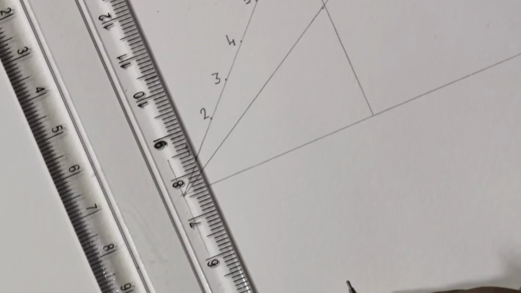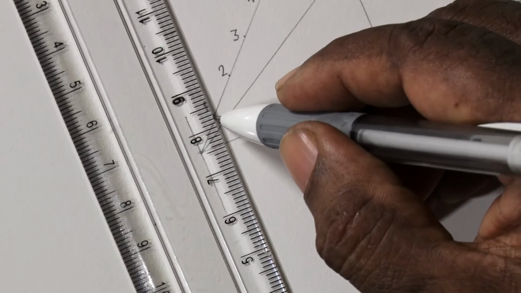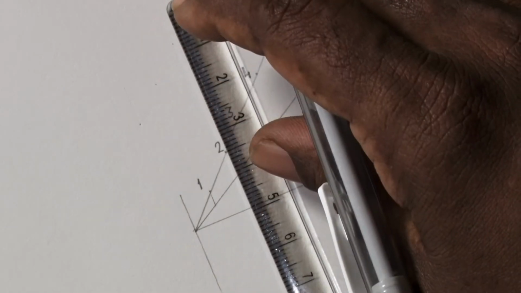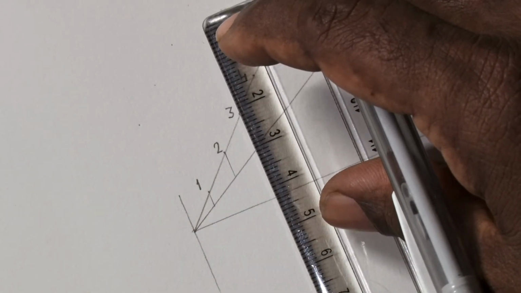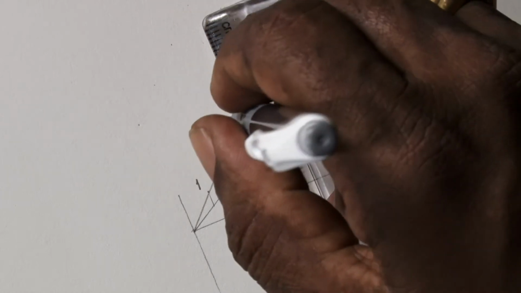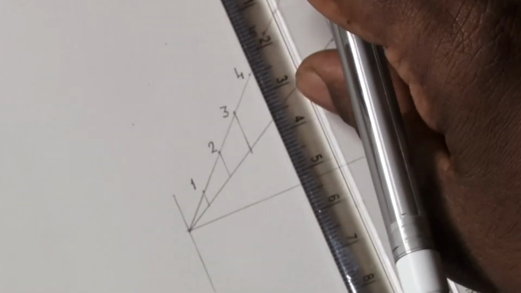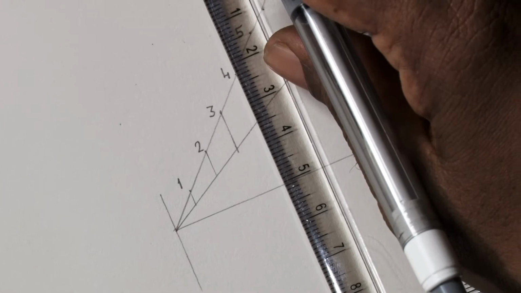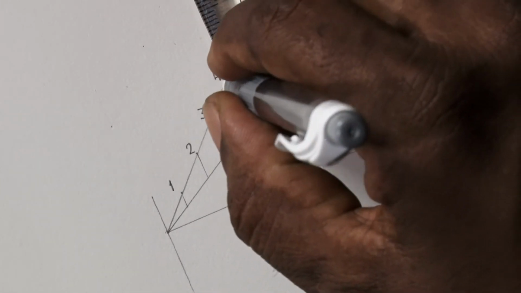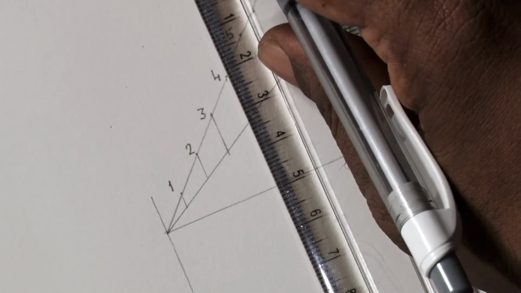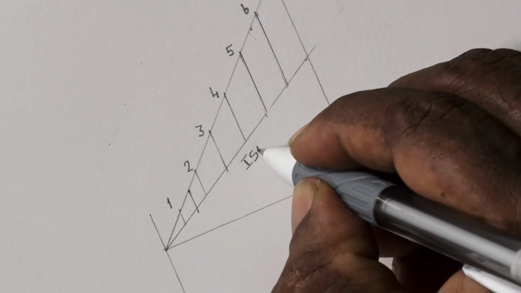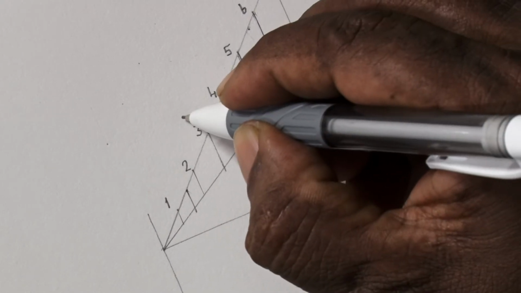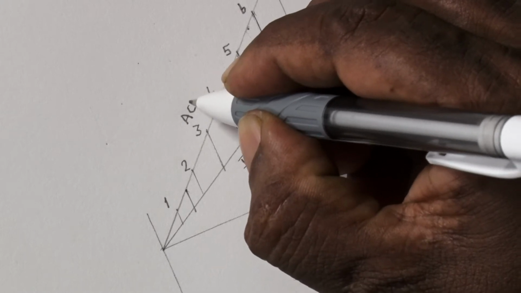Then the corresponding isometric scale, the 30 degree line. So we'll be able to get isometric 20, then isometric 30, again isometric 40. What we get on the 30 degree line is iso. What we put on the 45 degree line is actual.